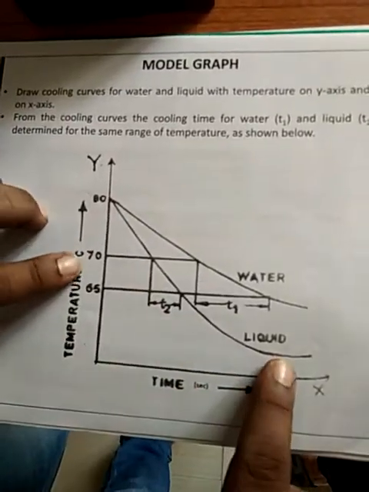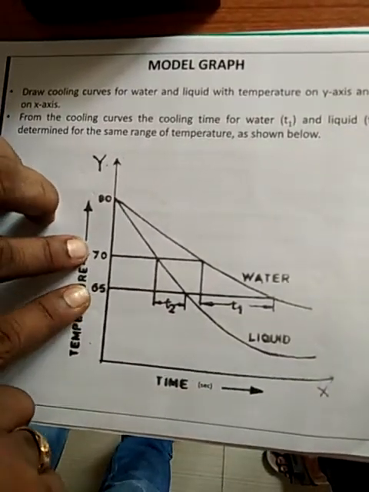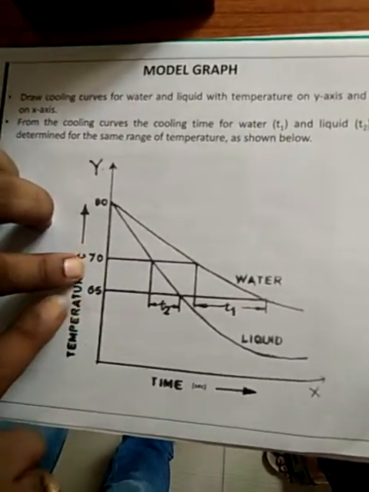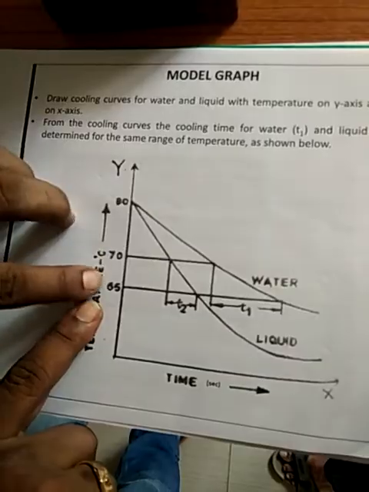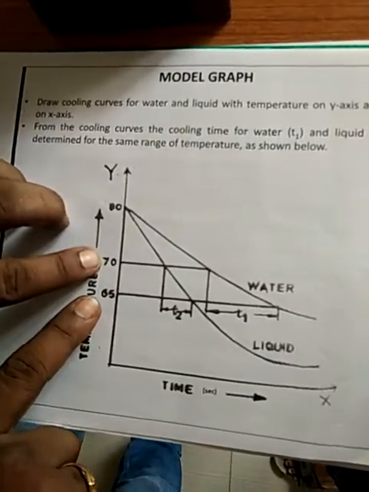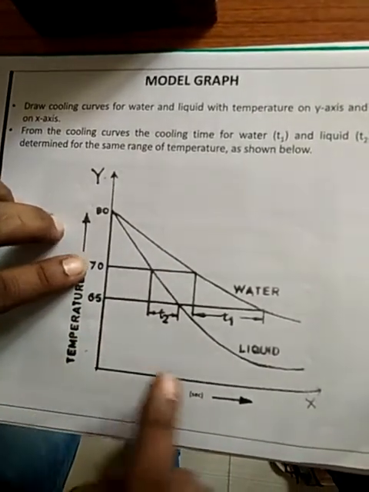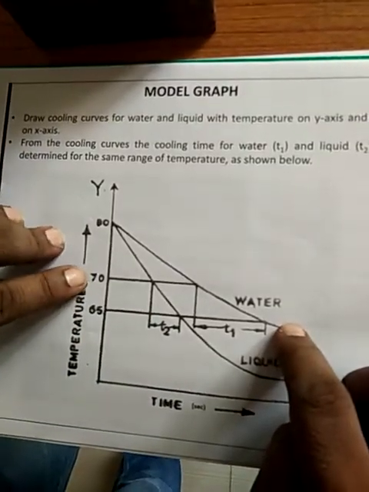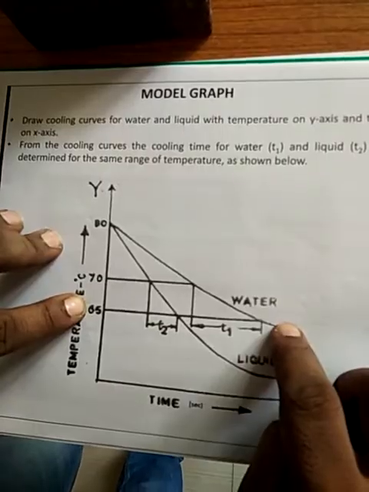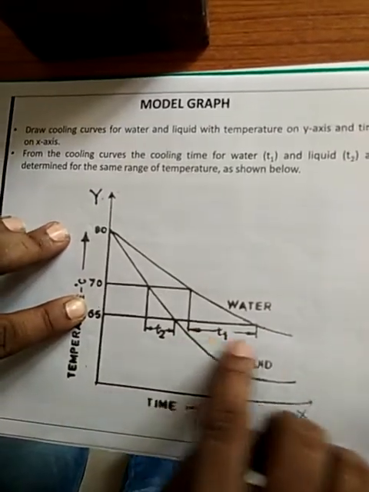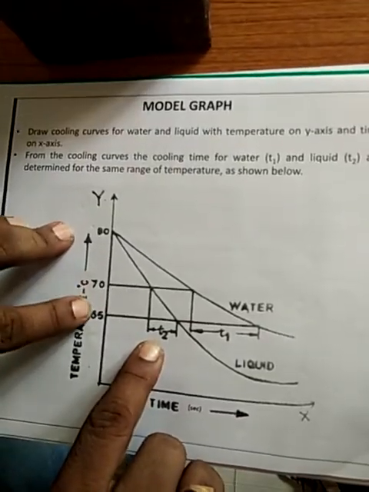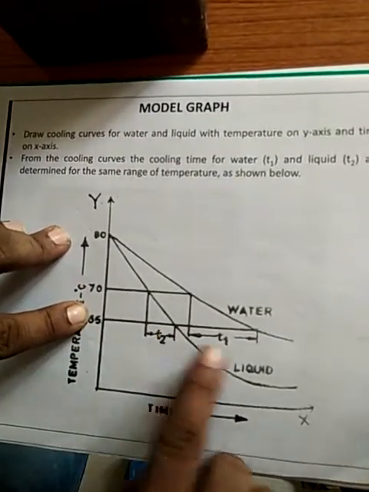Now from these cooling curves, take any two temperatures randomly. On the graph, the two temperatures are shown to be 70 and 65. We have taken two temperatures, 70 and 65. So you have to measure the time taken for water to cool from 70 degrees centigrade to 65 degrees centigrade. What is the time taken for that? That is measured as T1. And similarly, for oil to cool from 70 to 65 degrees centigrade, what is the time taken? You have to measure it.